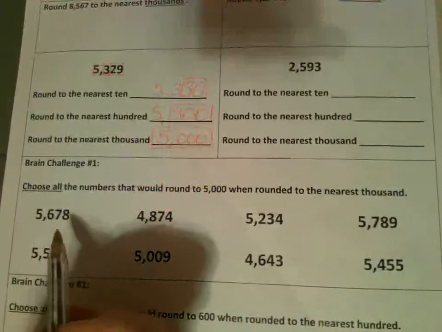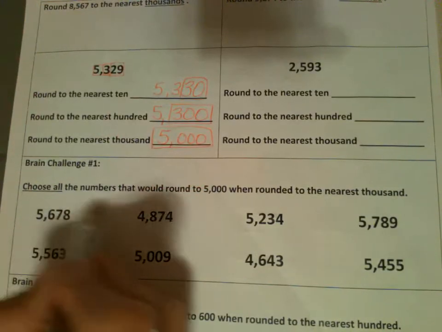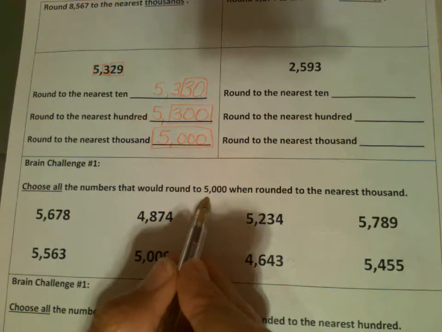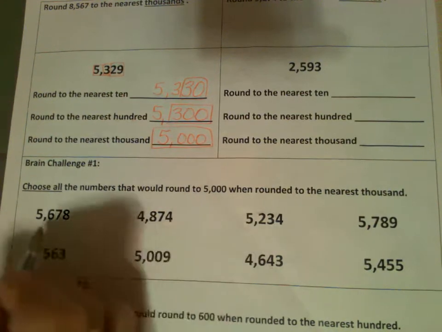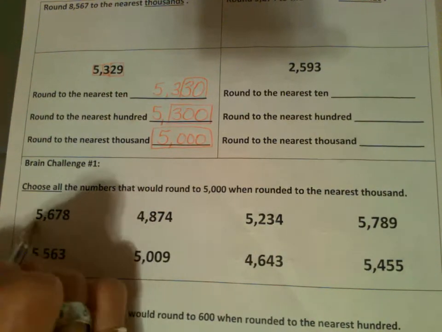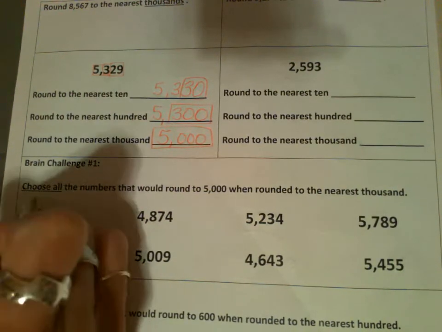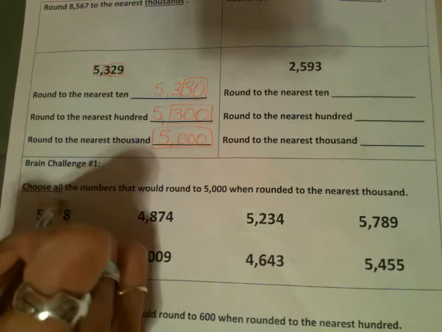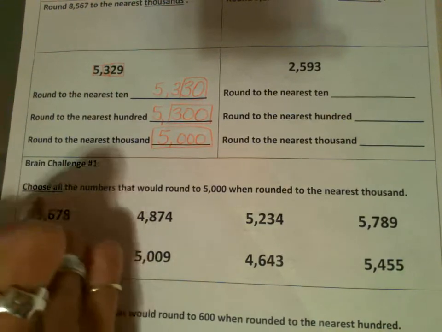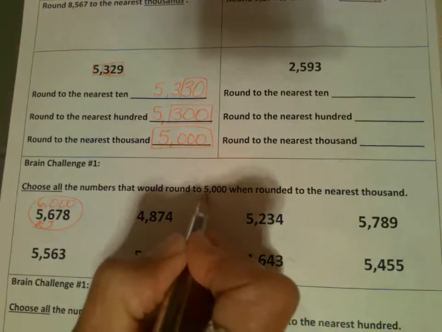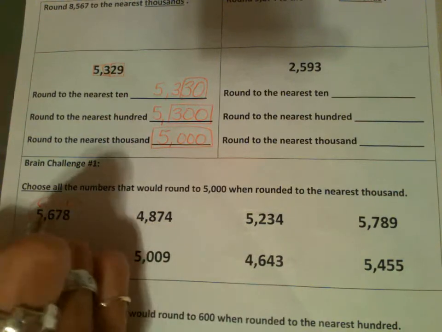Down here at the brain challenge, notice that you have to choose all the numbers that would round to 5,000 when they're rounded to the nearest thousand. So if I'm looking right here, I see the 6, and the 6 tells me to bump up to the next thousand, which means this is rounded to 6,000. So I'm good right there. Oh, no, I'm not. Nope, nope, nope. Because it's 5,000. So guess what?